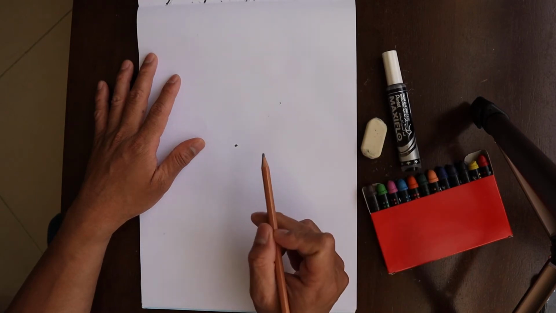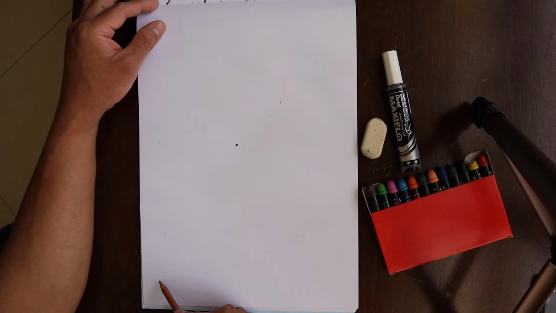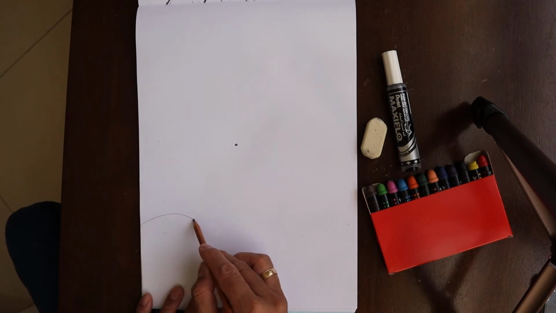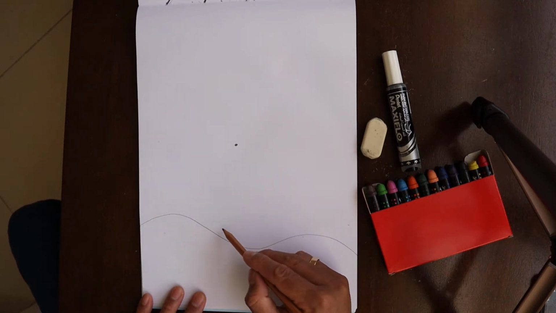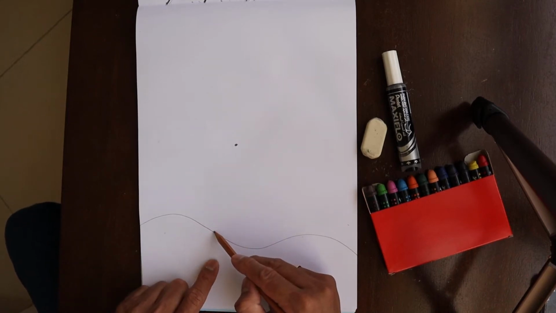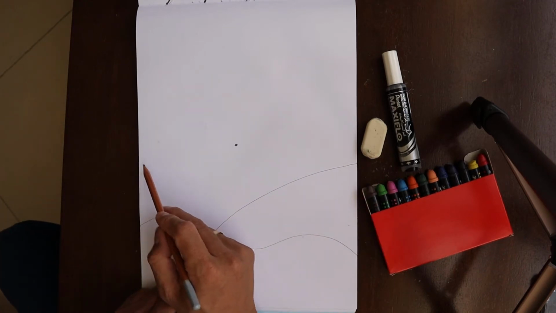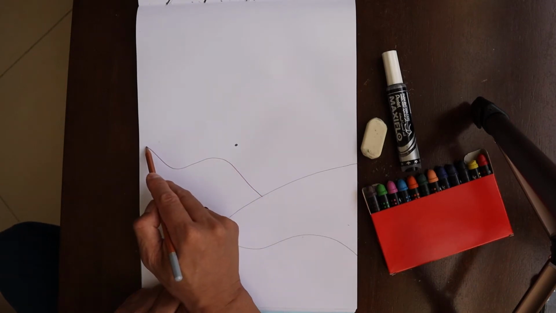We're gonna use lines to create this artwork, creating textures. Are you ready? First, let's create our foreground. Using our pencil, make some lines for the mountains, wavy lines. Make another wavy line, starting from this mountain, going up. Another wavy line from this mountain, going outside the paper.